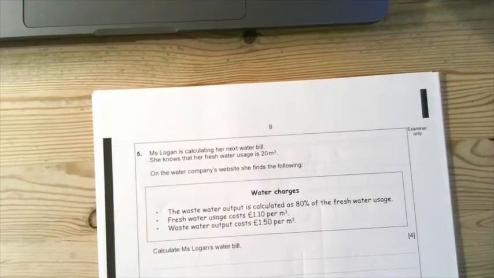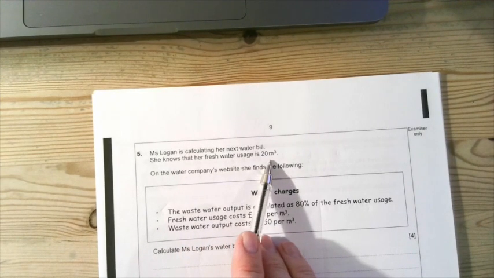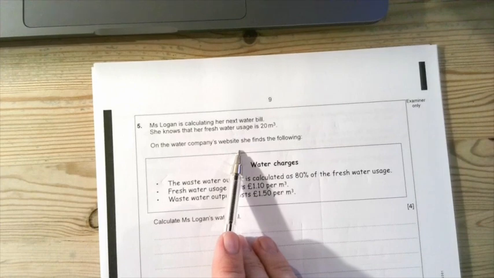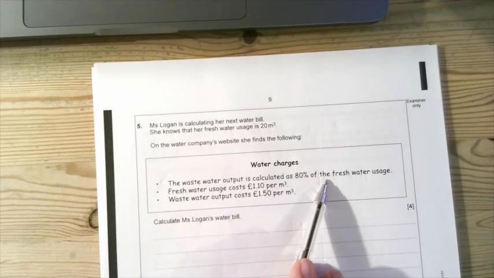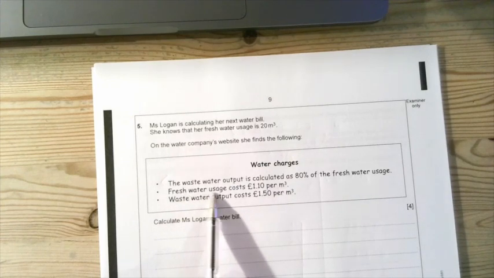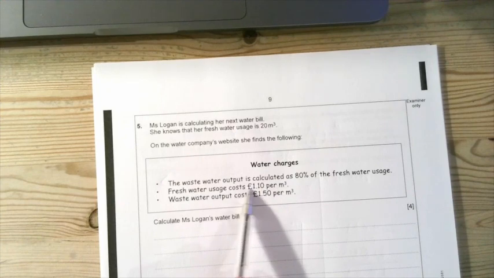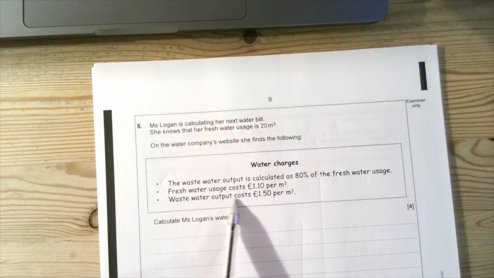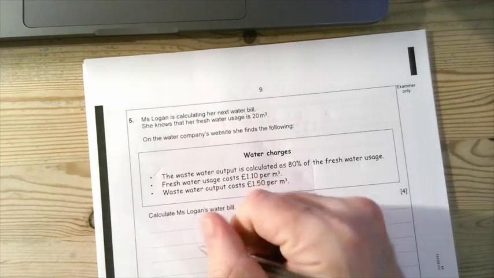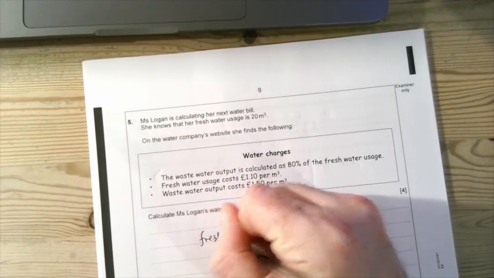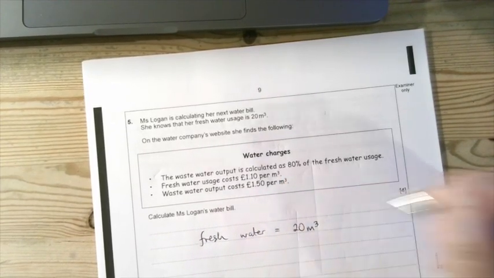Miss Logan is calculating her next water bill. She knows that her fresh water usage is 20 metres cubed. On the water company's website, she finds the following. The wastewater output is calculated as 80% of the freshwater usage. Freshwater usage costs £1.10 per metre cubed. Wastewater costs £1.50 per metre cubed. Calculate her water bill. So her freshwater, we're told up in the question, is 20 metres cubed.